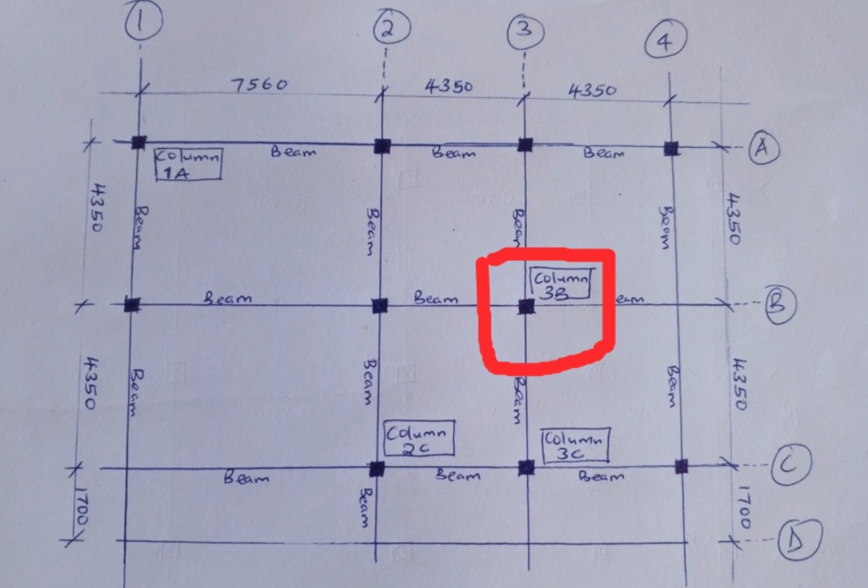So column 3B, we will identify it as an axially loaded column. An axially loaded column is also known as an internal column. And what are the features of an axially loaded column? The feature of column 3B is that the beams on all four sides are uniform in length.